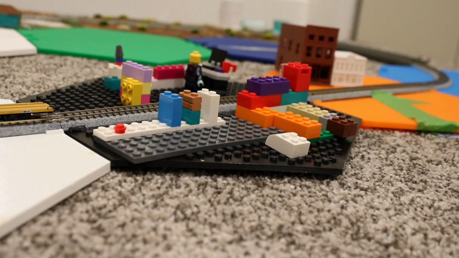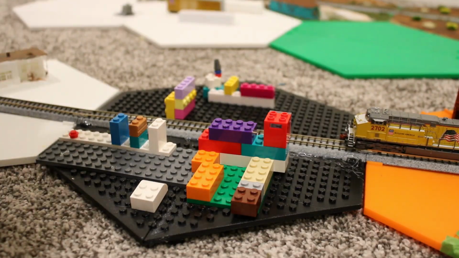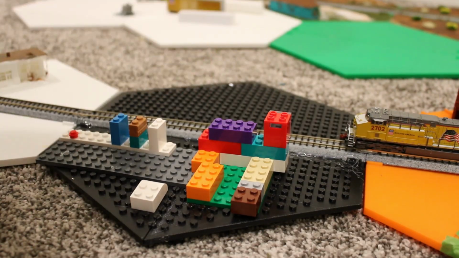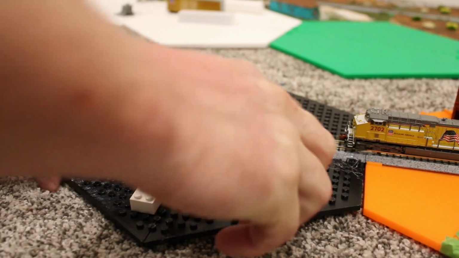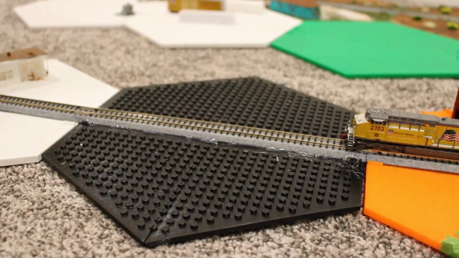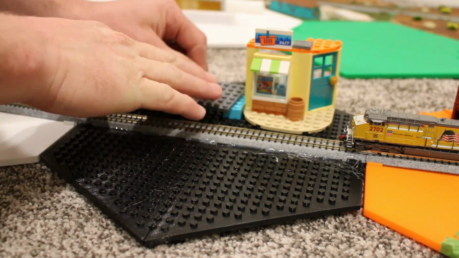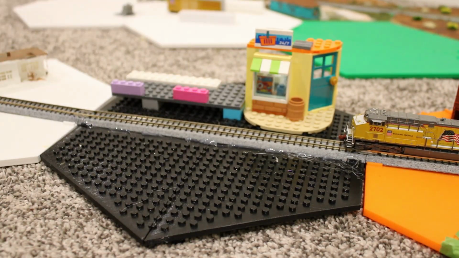Now building on it. Of course, pressing one test brick into the tile is not enough. If I'm making a Lego compatible HexTrak, I want to actually build something on it. So the next step is making a small little Lego scene. Maybe a little rail fan area, maybe a work zone, maybe a town corner, maybe something completely ridiculous. That only makes sense because it's fun. The cool thing about this, I can do whatever. And that's the whole point.